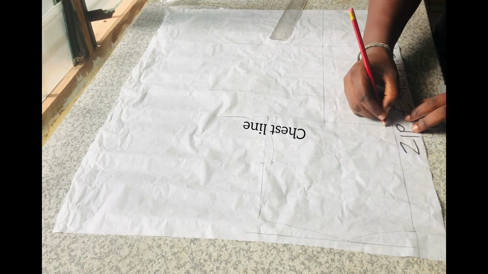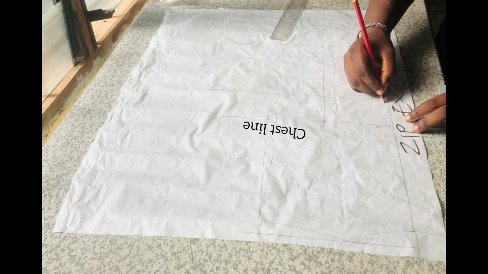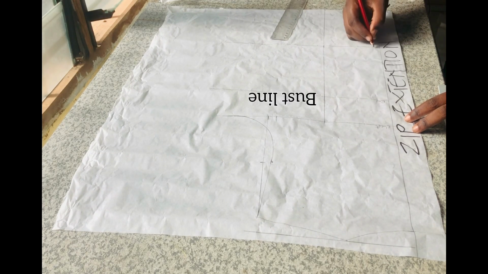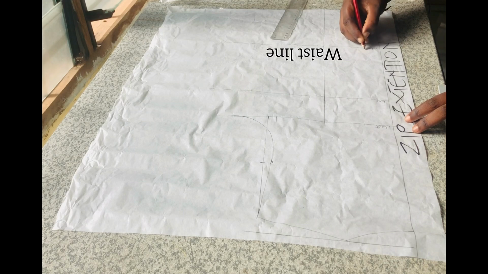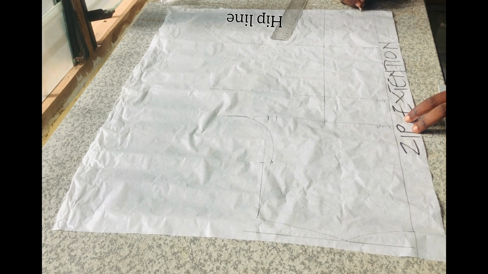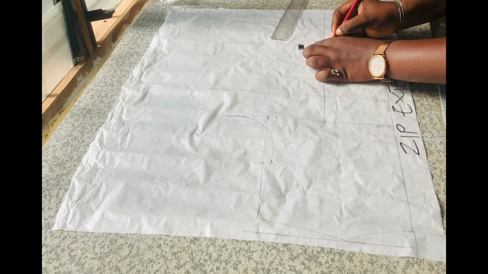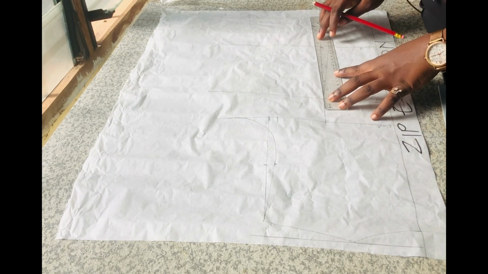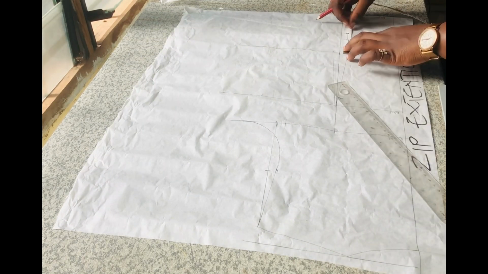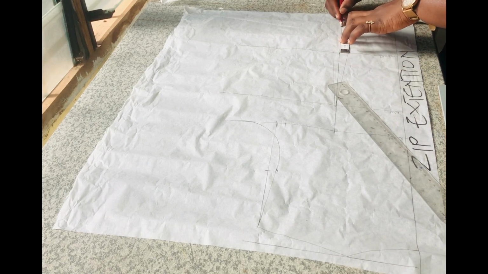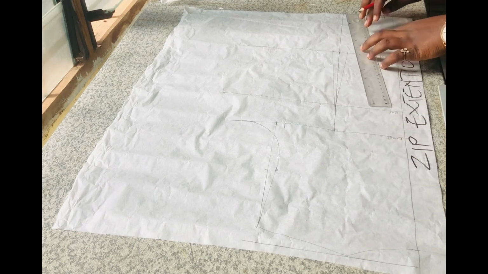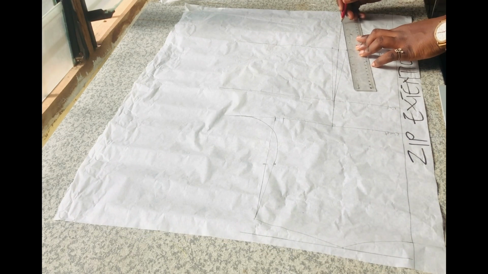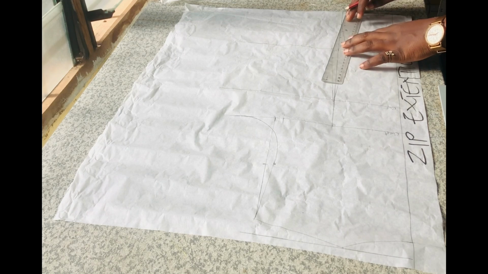I will then go ahead and label them: my chest line, my bust line, my waistline, and then my hip line. On the waist, I went in 1/2 inch on both sides and connected it to the bust point. On the waist downwards, I marked 4 inches for the skirt dart. Always remember that the back dart is longer than the front.